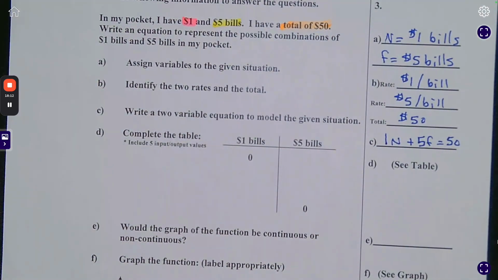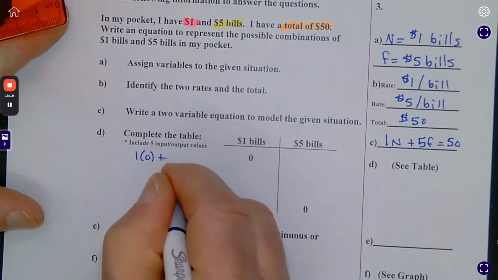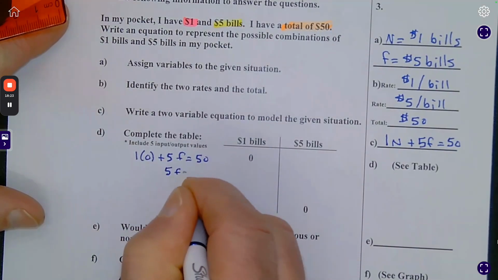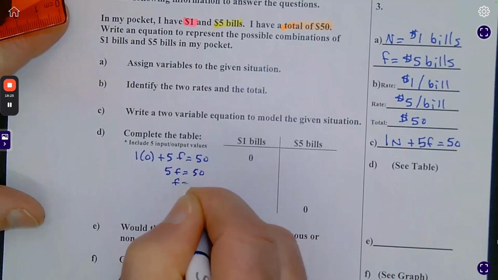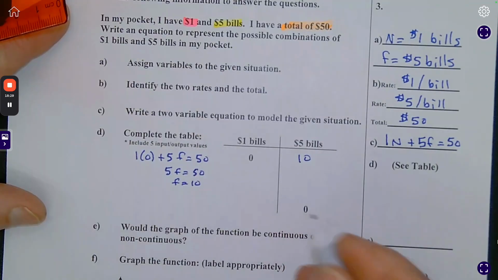Okay, let's now fill in a table. If I have 0 $1 bills, that means this is going to be true. Divide both sides by 5, and you get 10. If I have 0 $5 bills, well, then I've got to have 50.